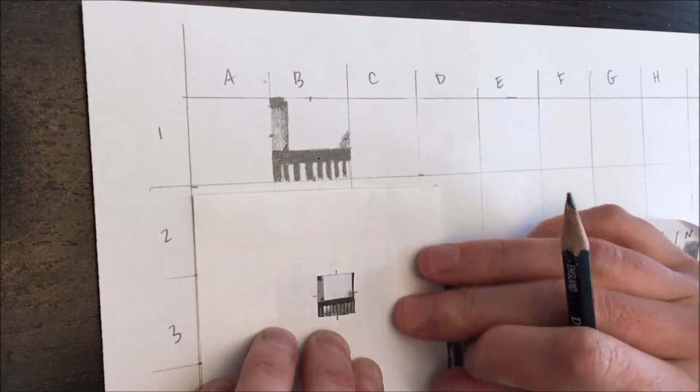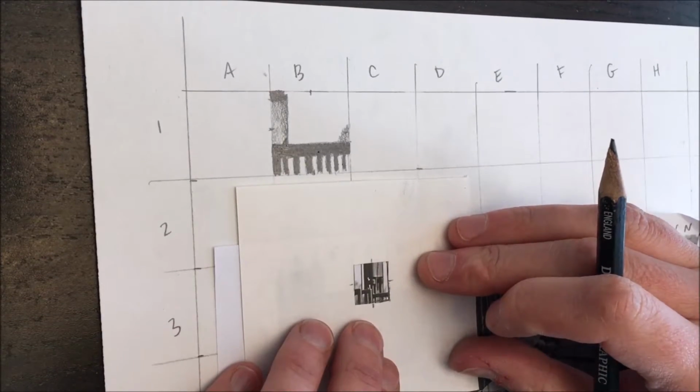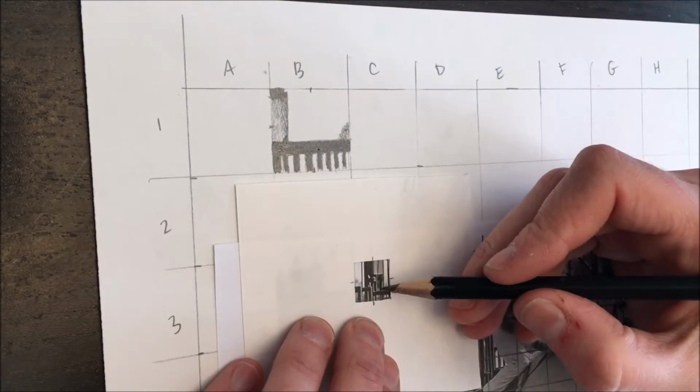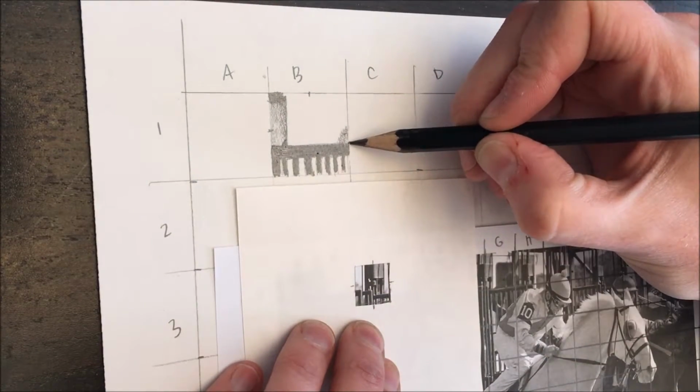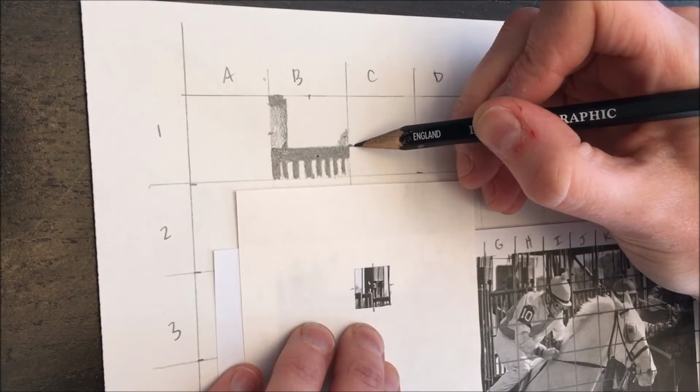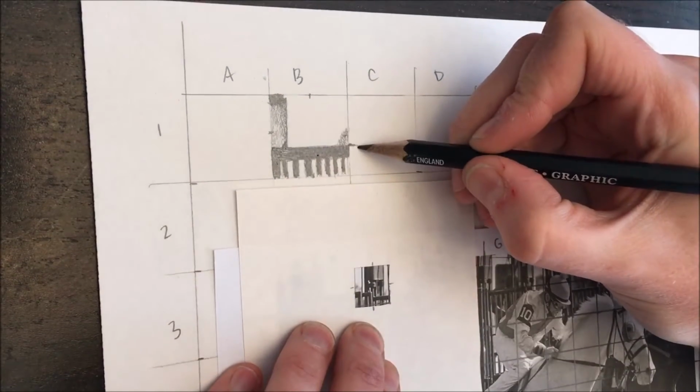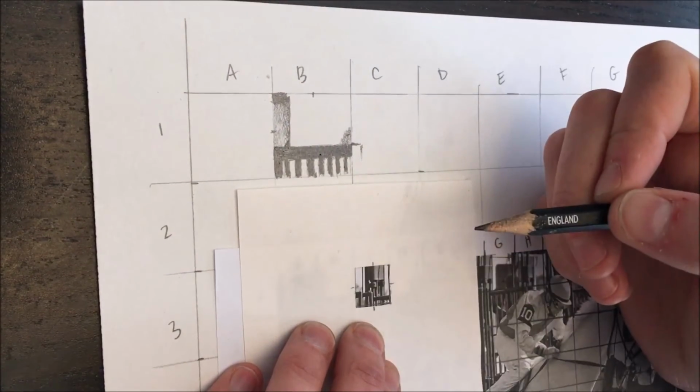And when I move on to my next square, I just shift my little opening here, and I can continue to draw. So I know that this continues into my next square, so I can pull it out and then continue to draw into my next square.